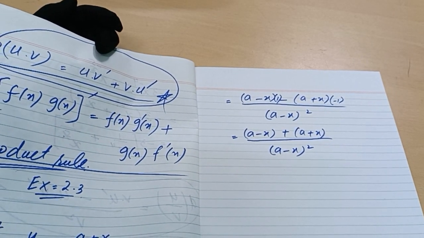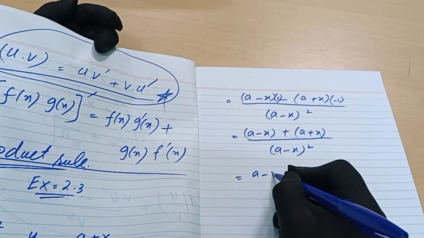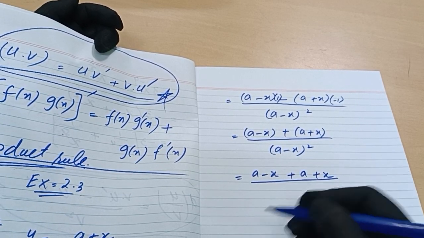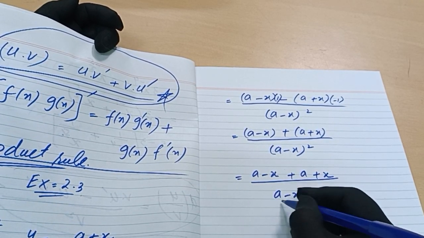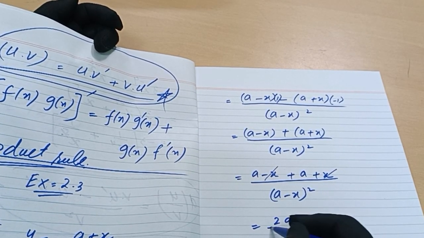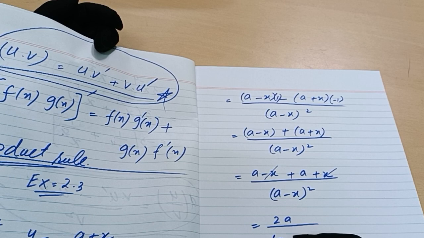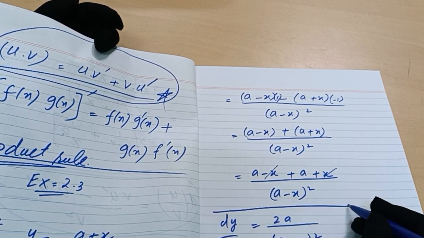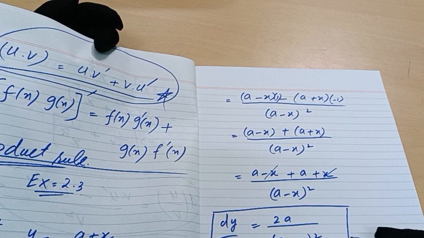It's okay. Next, a minus x plus, open the bracket, a plus x, then a minus x whole square. This cancels, 2a divided by a minus x whole square. So the derivative of the given function is done.